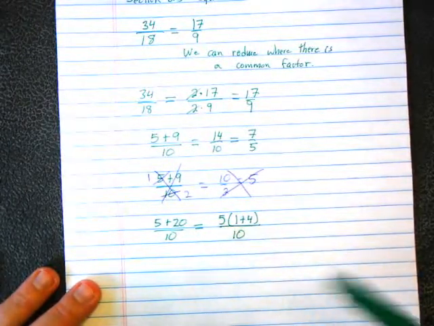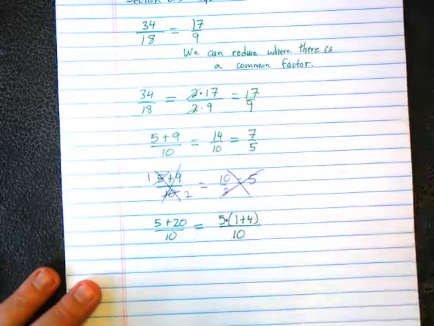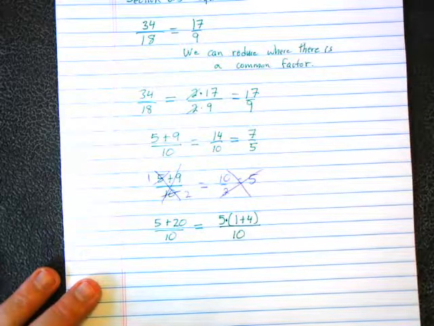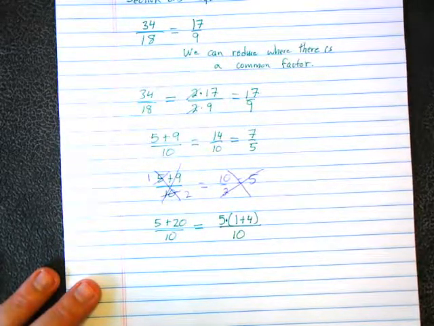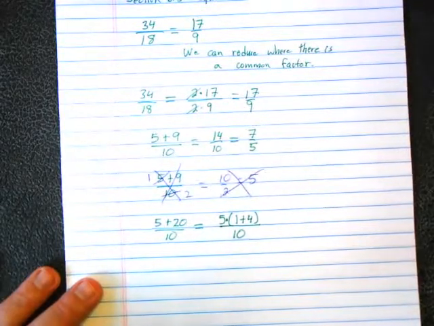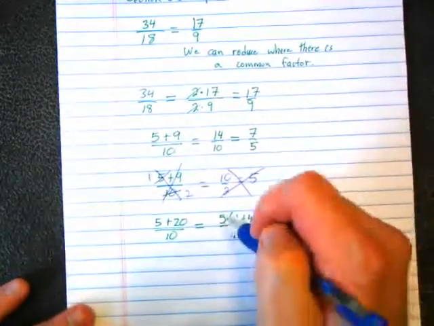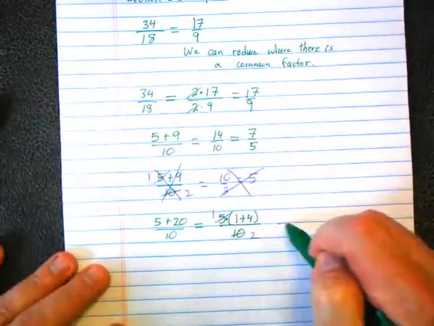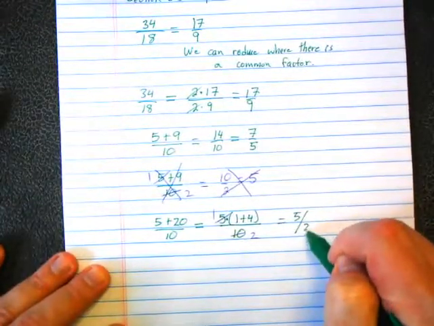It's something connected by multiply. The only time you can reduce things in a fraction is when they're connected by multiply. You can never reduce them when they're connected by add or subtract. Never, ever, ever. So this time we can reduce. That would be a 1, that would be a 2. And our final answer would be 5 over 2.